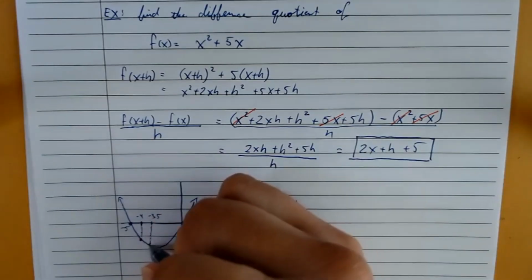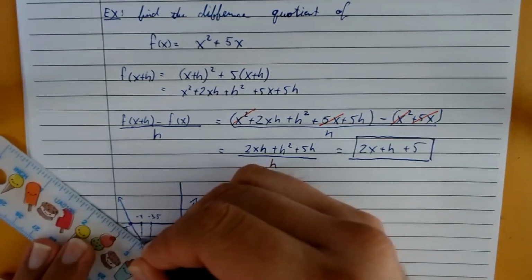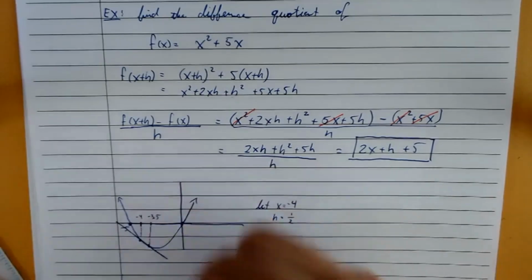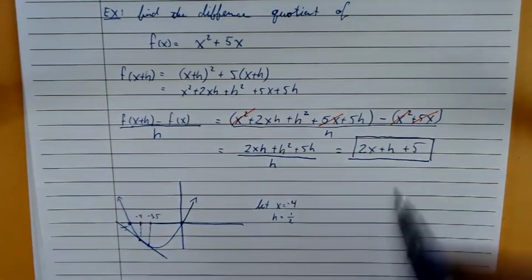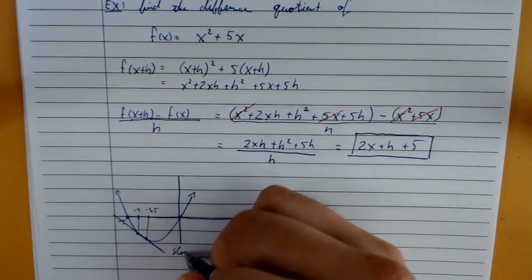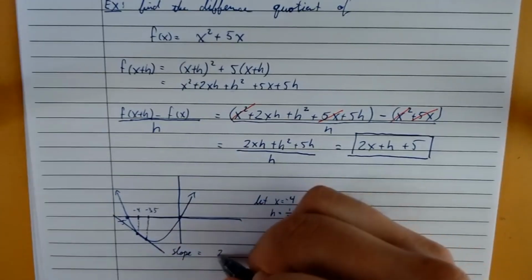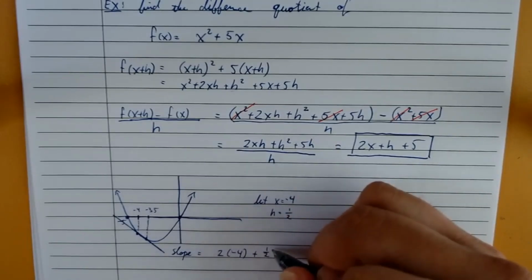Notice if you plug in negative 4 into your curve, you get a y value. If you plug in negative 3.5 into your curve, you get a y value. Imagine you're connecting those. That's a line, and that line's going to have a slope. What's the slope of that line? You know your x, you know your h, plug those in. So here the slope of this line is 2 times your x plus your h plus 5.